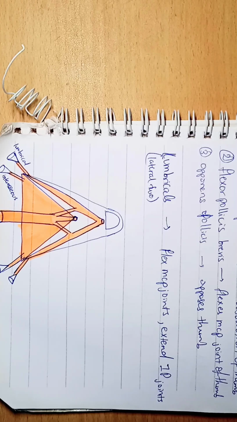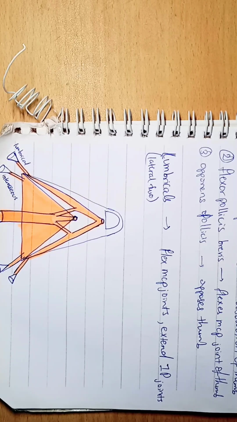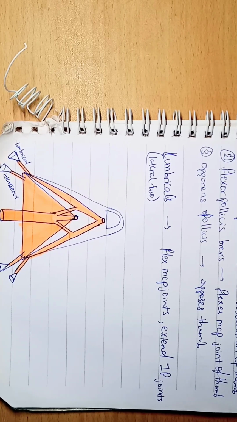As you can see, this is the tendon of the extensor muscle, and this expands to form an extensor hood. The lumbricals and interossei muscles insert into this extensor hood. So they pull on this connective tissue to really cause extension. So they are the main muscles that cause extension.